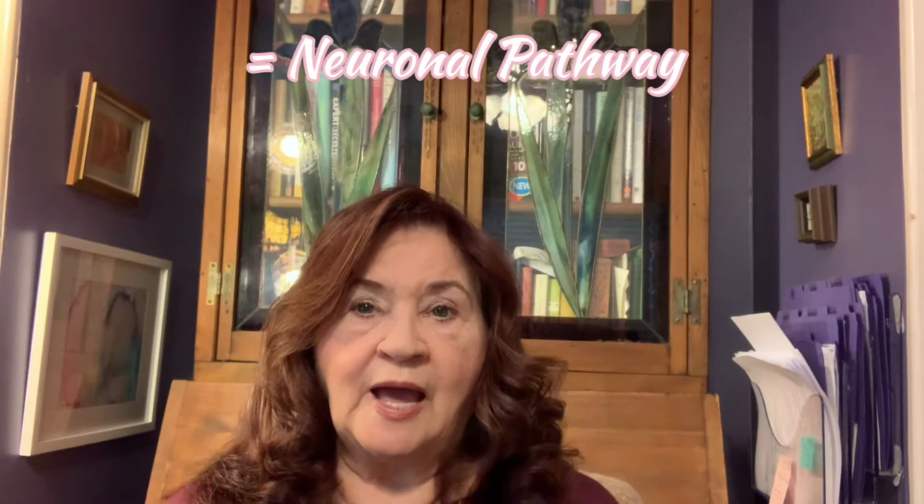It needs intensity, duration, and repetition for it to form a neuronal pathway. And that's true for implicit memory as well. So if you are in an intense experience, positive or negative, it has some duration, and it's going to repeat. That is going to form a new neuronal pathway in our brain, and it is going to become part of our implicit memory system.